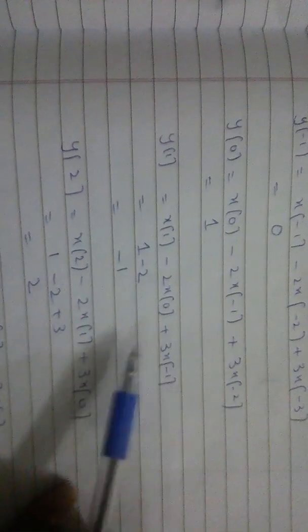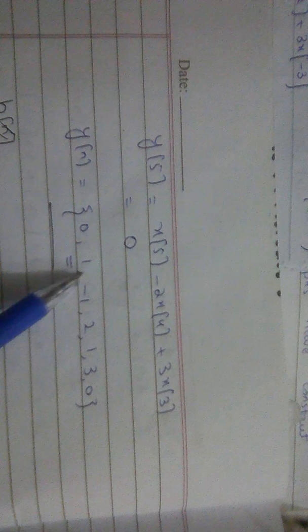Similarly, by putting different values of n, I have taken the output of the signal at y of n equal to 0, 1, minus 1, 2, 1, 3 and 0, and the index is shifted now to this point. But now, as this was the direct method of calculating the values, what if I calculate its impulse response?